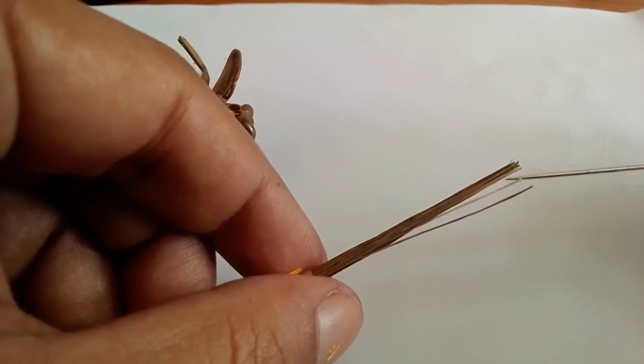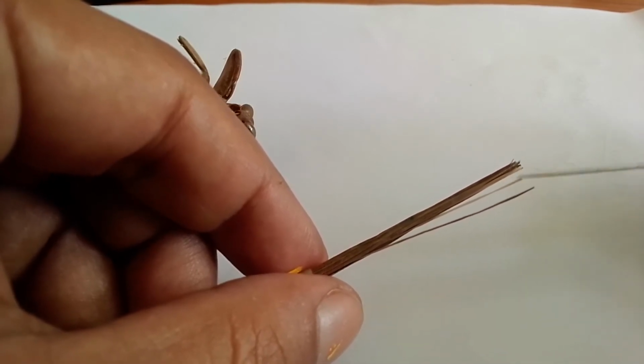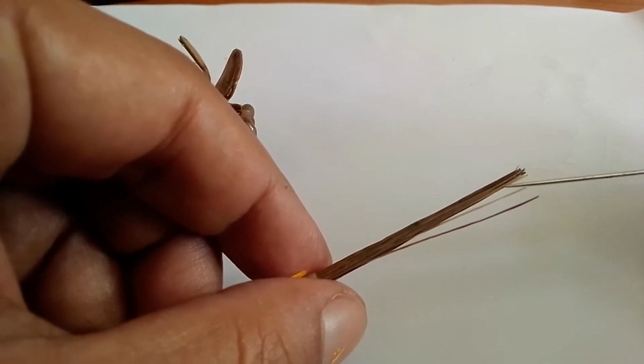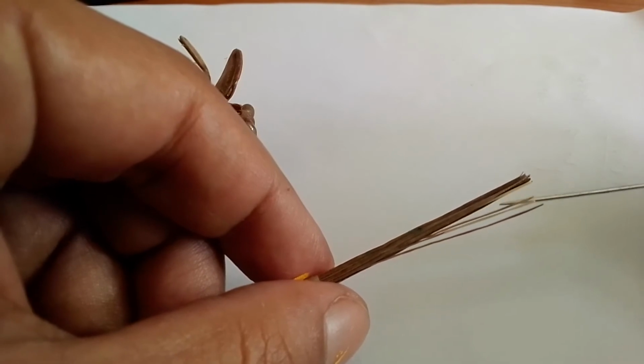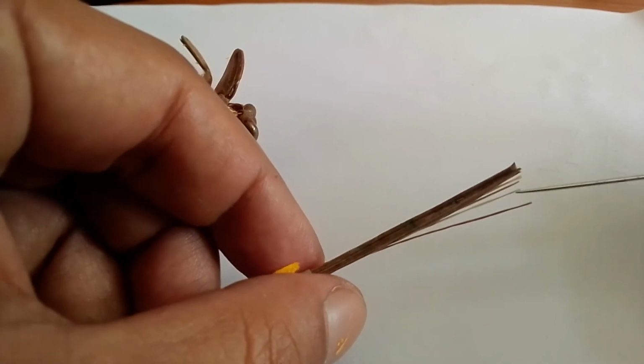Now can you see some fine thread-like structures? These are called as stylets. So how many are there? 1, 2, 3 and 4. So we have seen 4 stylets.